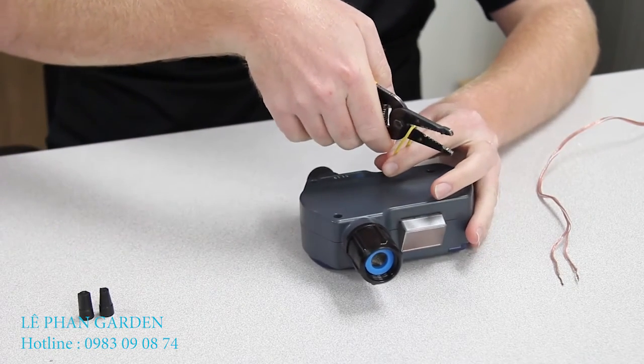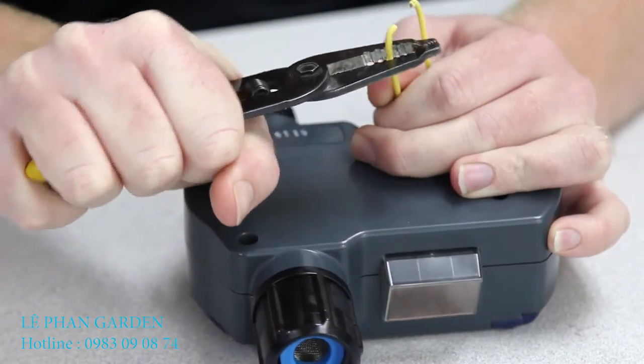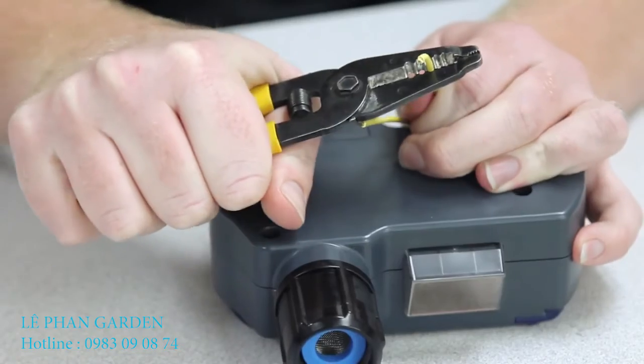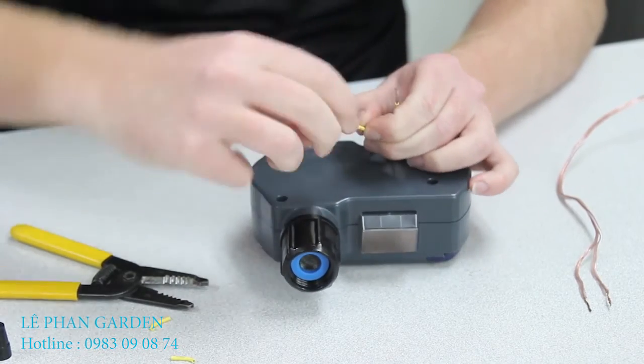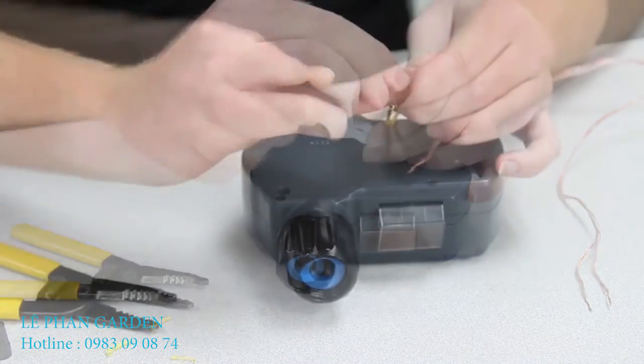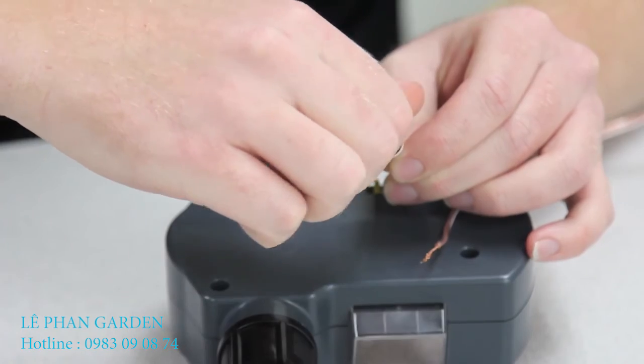Cut the yellow sensor wire loop in the middle and strip the two ends back about half an inch to bare wire. Splice each end of the two yellow wires to one of the two wires coming from the rain sensor using waterproof wire connectors.